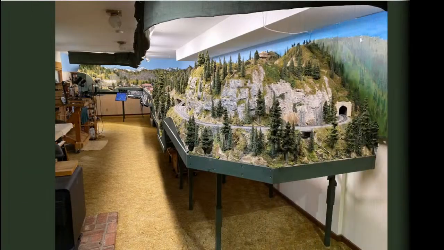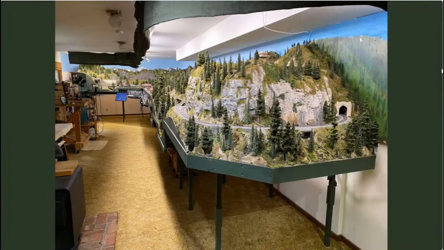So this slide shows an overview of the layout. It runs along one side of the wall, is L-shaped, and built on hard shell. And then you see two different helices, one in the foreground, one off in the distance. I'll talk a little bit more about that in just a minute.